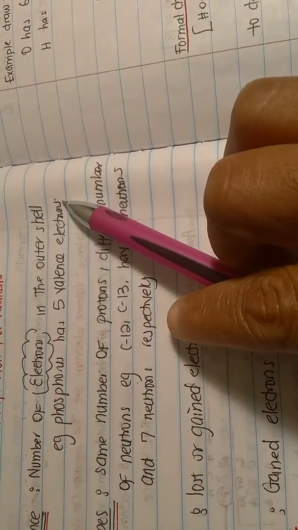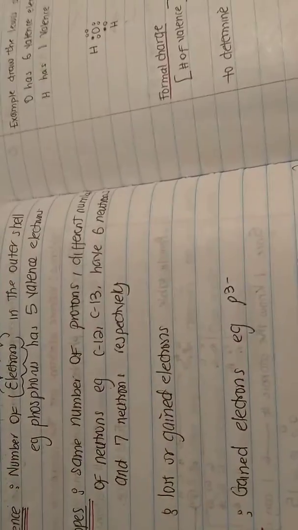Valence definition. Valence is the number of electrons in your outer shell. So in the case that we just used, our valence has these two numbers in the outer shell. So you have your 6 plus 2, and they have 8 electrons. With phosphorus, you would have five valence electrons.